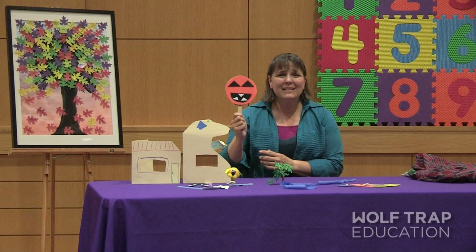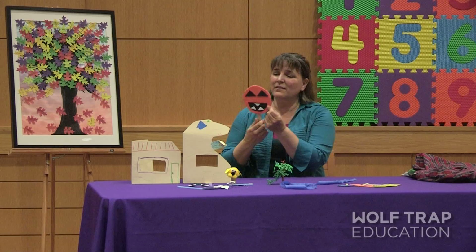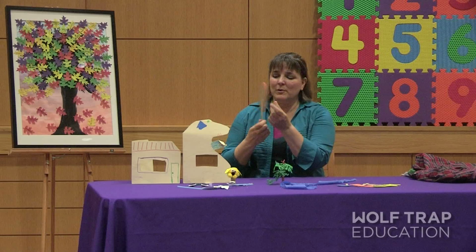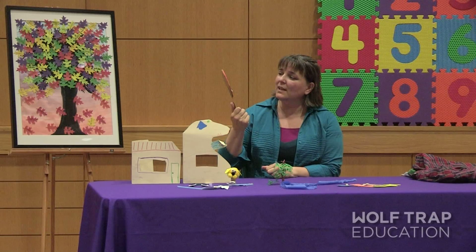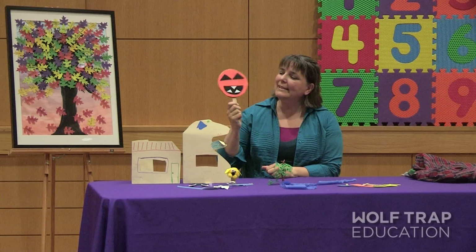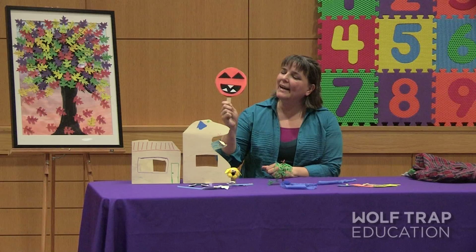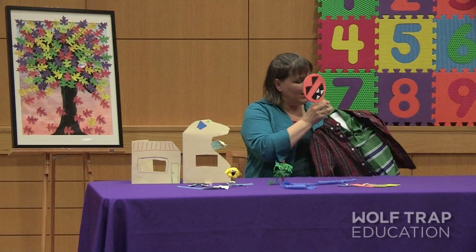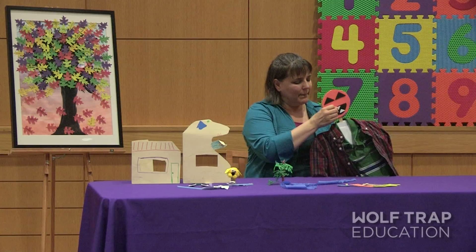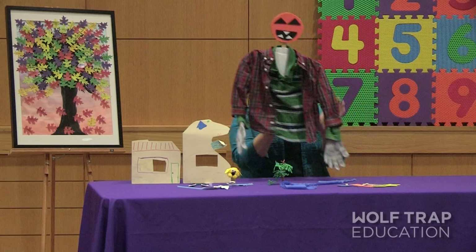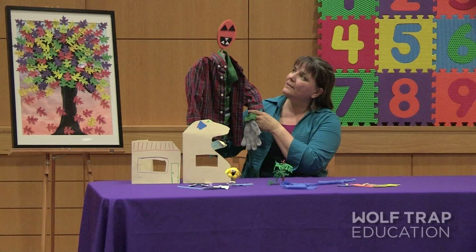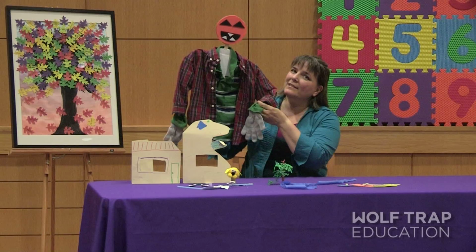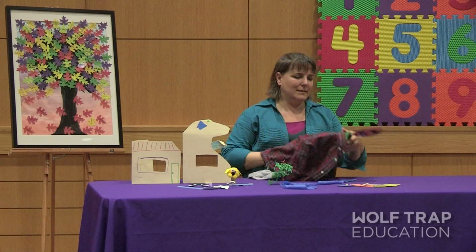You can make masks in your classroom. This is made out of fun foam with a cardboard backing and a popsicle stick. There's just not much to it. Oh, I can't wait for the holiday. I am ready to go. If you want to make it into a larger rod puppet or stick puppet, you can use some clothes from the Lost and Found, and you can turn him into a full-size puppet.